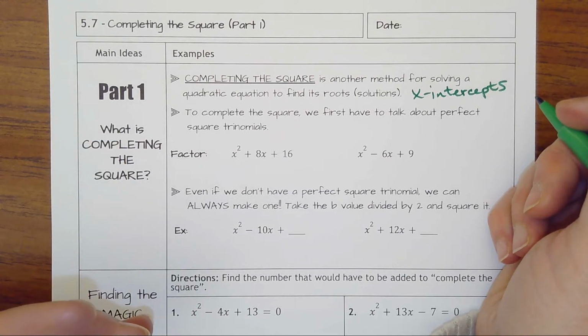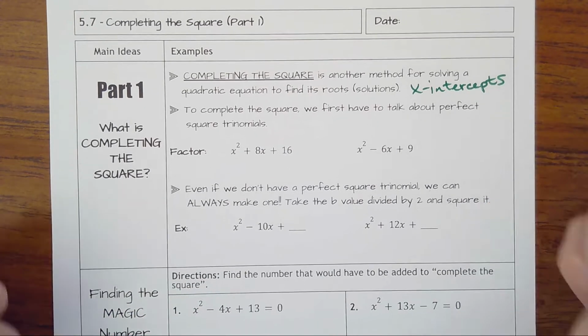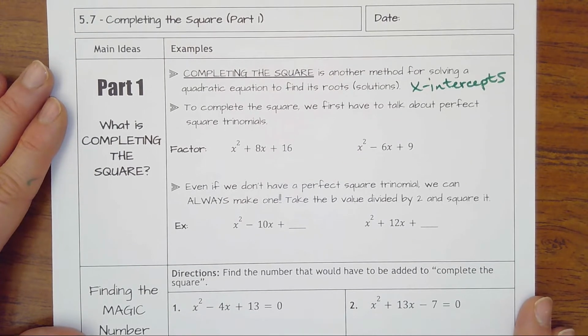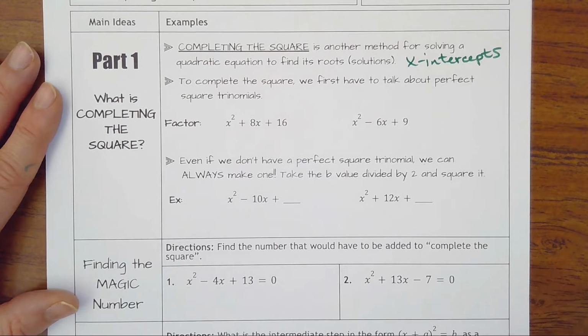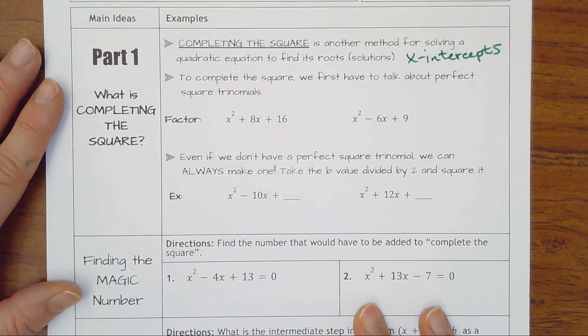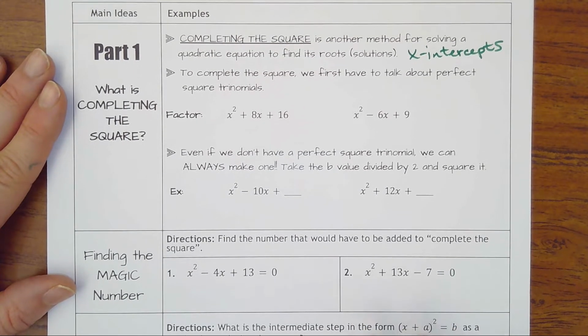We can, what do we just do? Oh, quadratic formula, duh. Quadratic formula, and then now is just another one. But I will tell you, I don't use this process a whole lot, but I do kind of enjoy it. To complete the square, we first have to talk about perfect square trinomials.